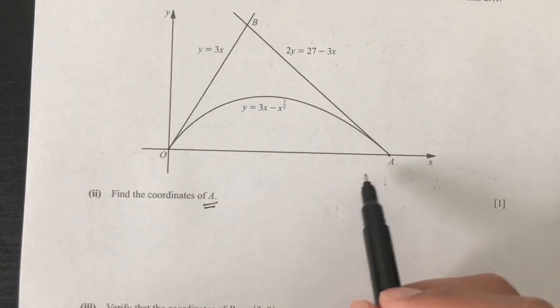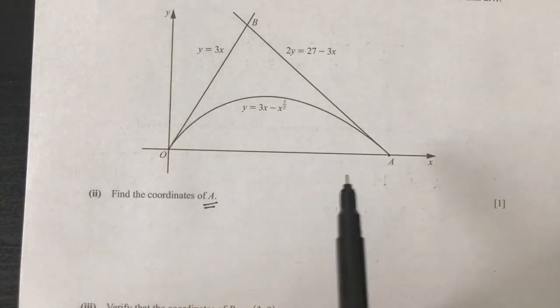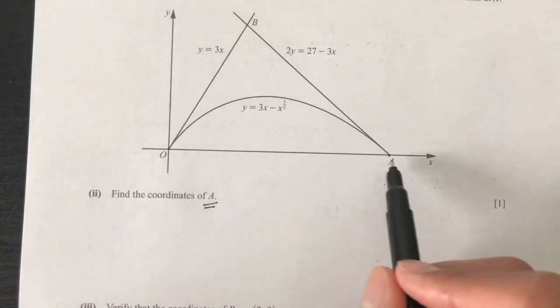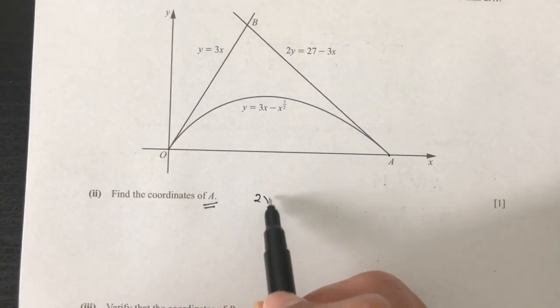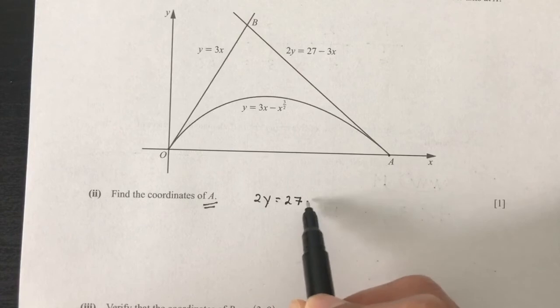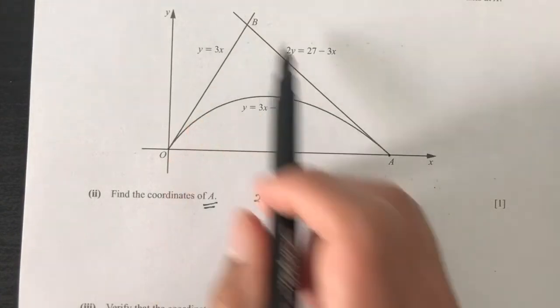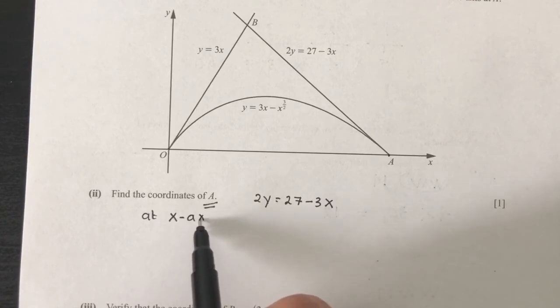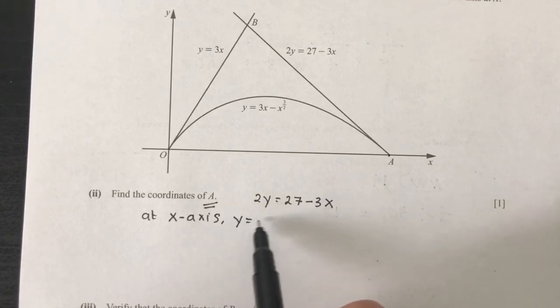So let's find that. To find this, we can simply see where this meets the x-axis. So we can use this line. You see this line meets the x-axis at the point A. So you would say at the x-axis, as you guys know already, y has to be 0.